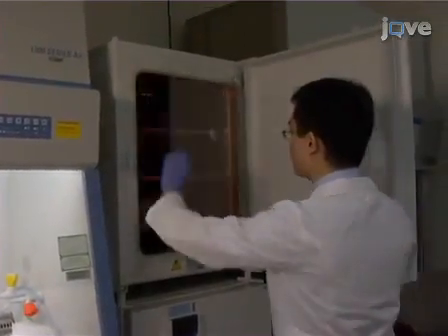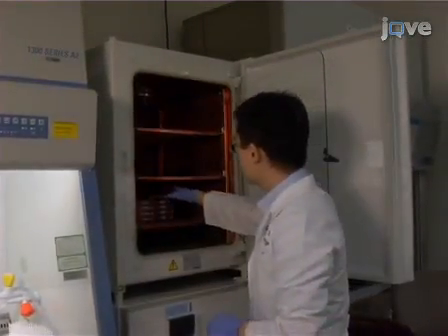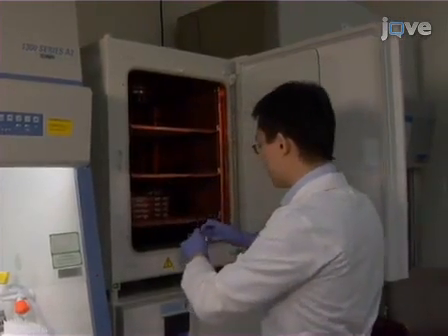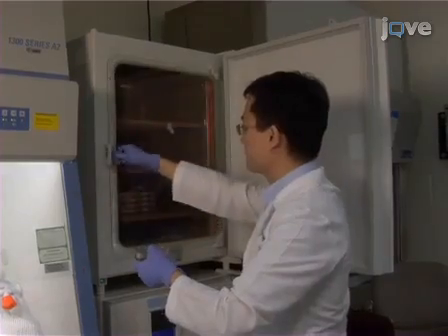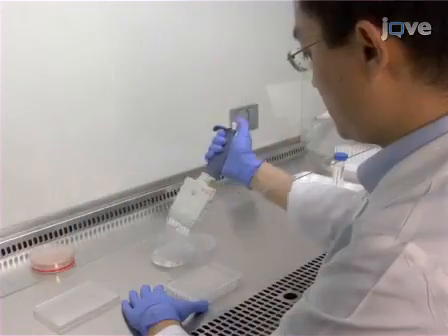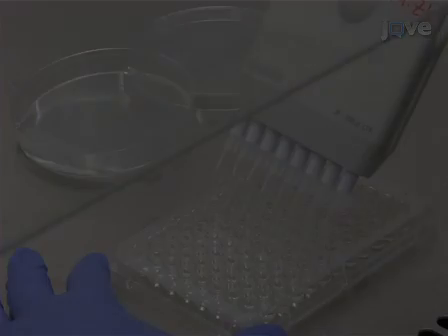Prior to the start of this protocol, grow HEK293 cells stably transfected with TRPA1 to a density of 70 to 90% as described in the written protocol. To begin cell preparation for the calcium assay, coat 96-well plates.